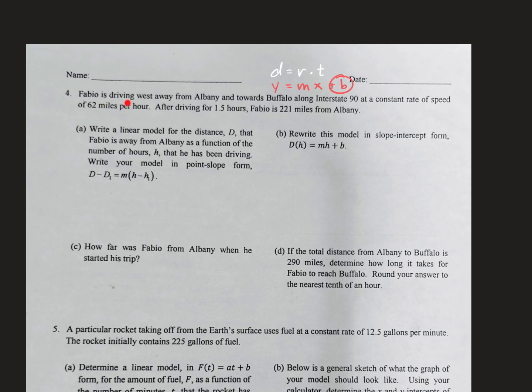So here we go, Fabio going from Albany towards Buffalo. We're going to put the work right over here. Here's Albany, mark it with an X there, towards Buffalo. So Buffalo's over here, and there's your car, and he's driving along. Oh, why do my cars always look like they're going backwards? There we go.